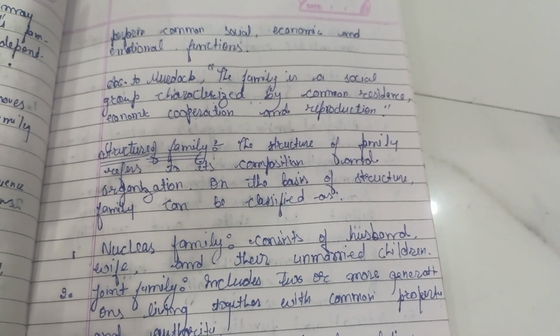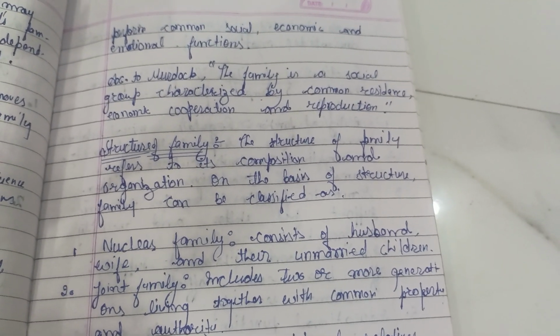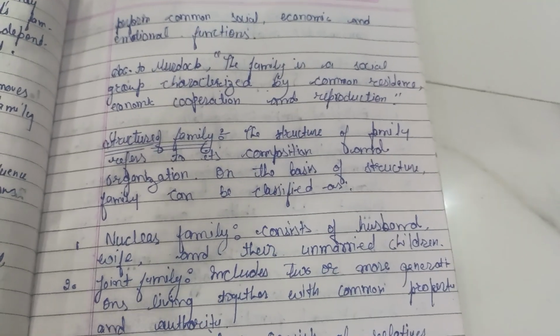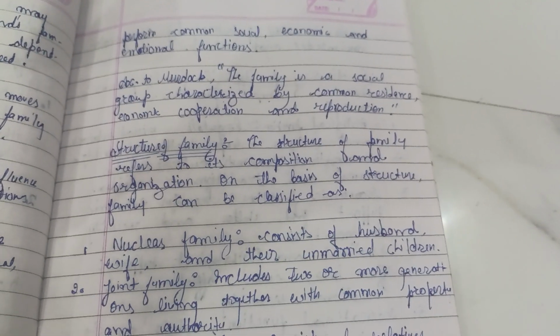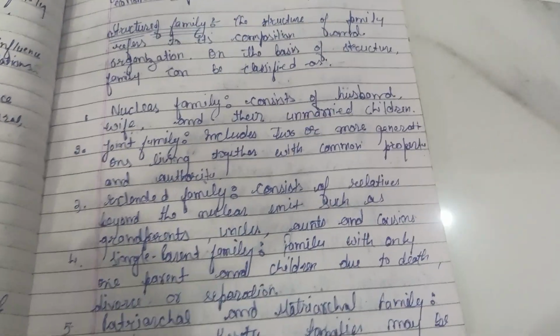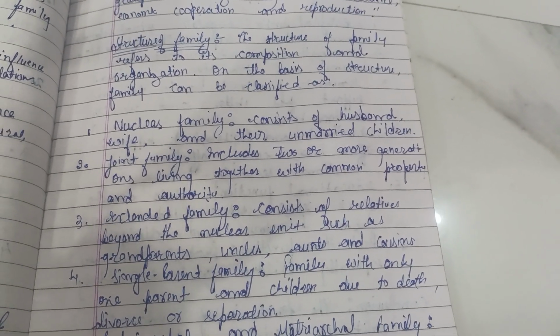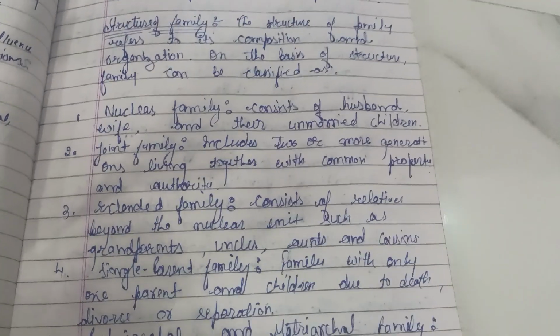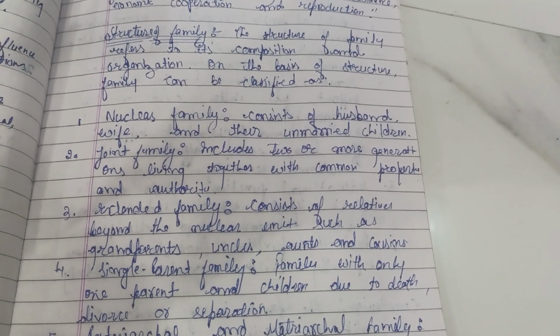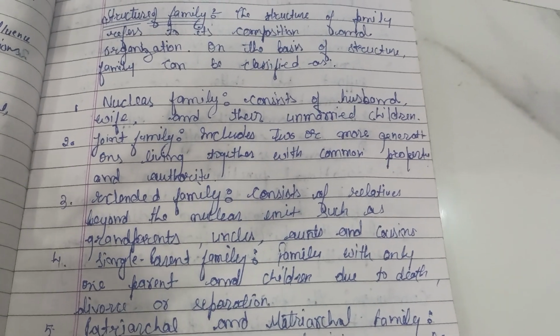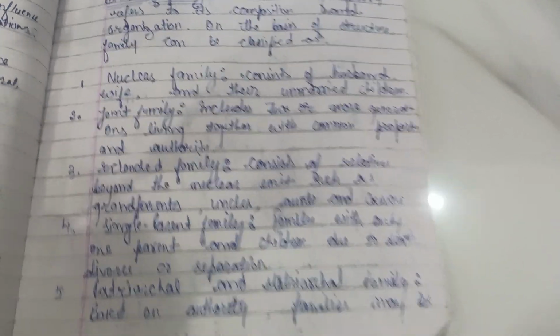Structure of family. The structure of family refers to its composition and organization. On the basis of structure, family can be classified as nuclear family. Nuclear family consists of husband, wife and their unmarried children. Joint family includes 2 or more generations living together with common property and authority.